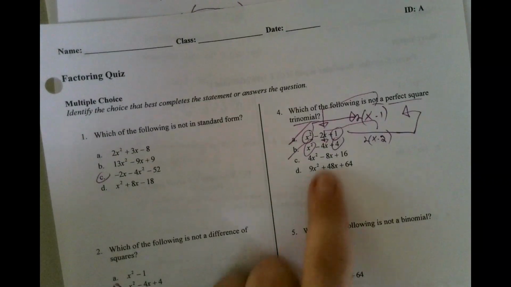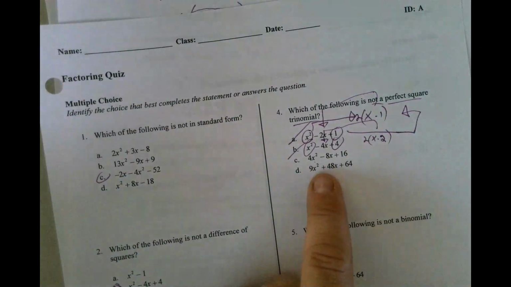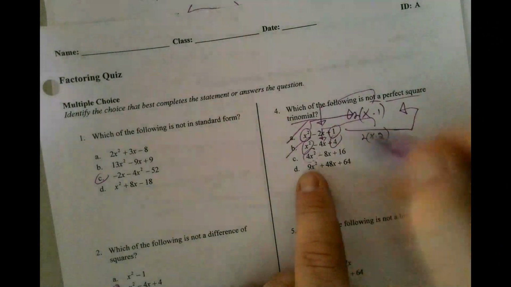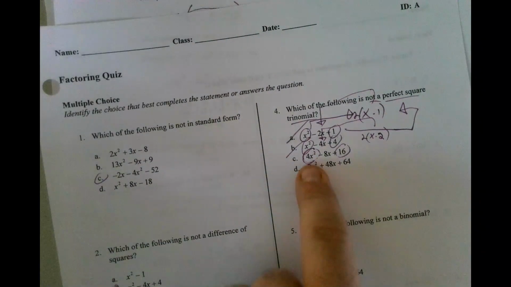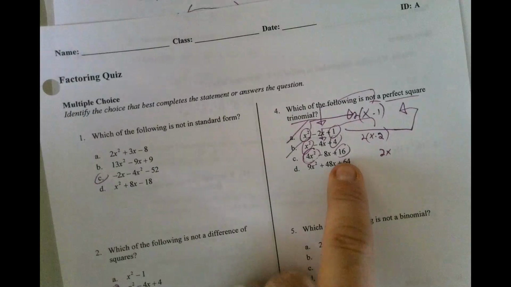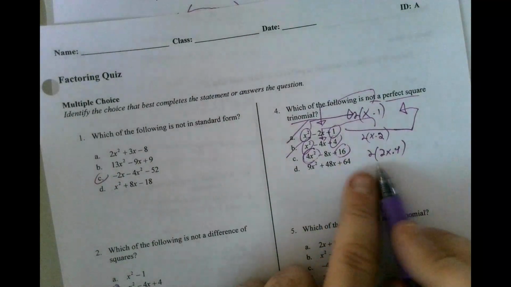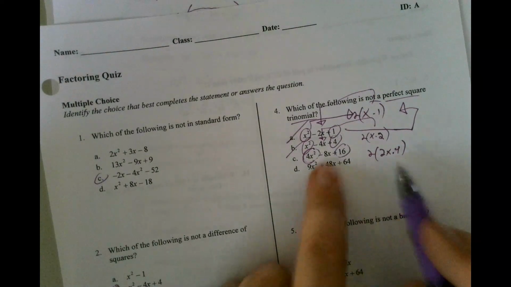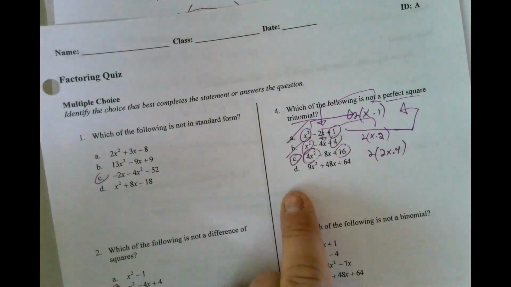Okay, then you check the next one, right? Now, even though there is a GCF here, you can check to see if it's a perfect square trinomial with that method. Okay, so here we go. What's the square root of 4x squared? 2x. What's the square root of 16? 4. So if you double the product of those, what's 2 times 8x? Is the middle term 16x? That one's not a perfect square trinomial.